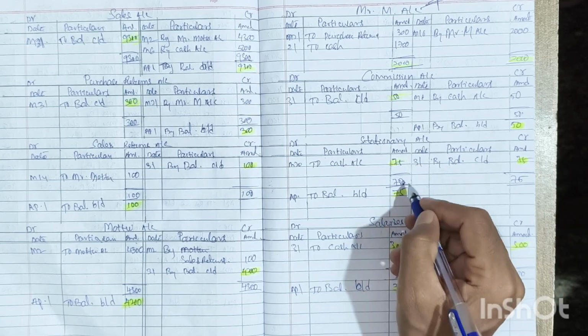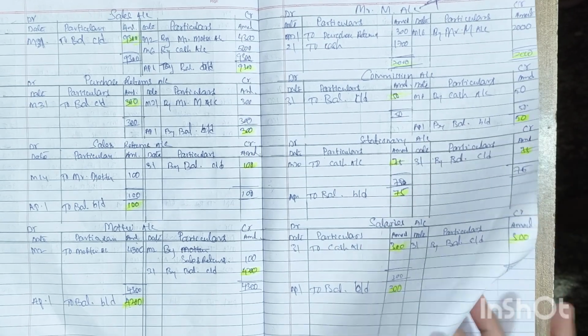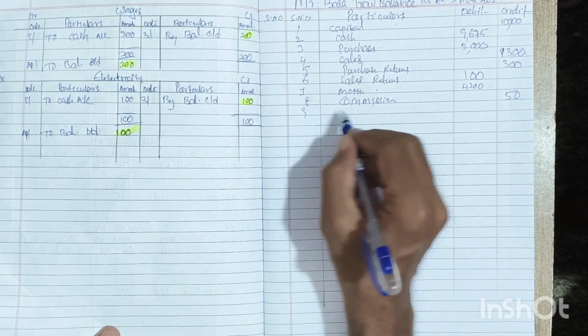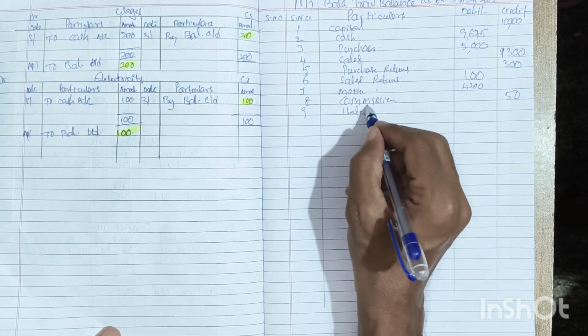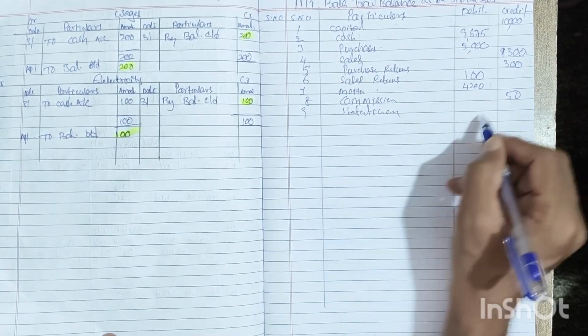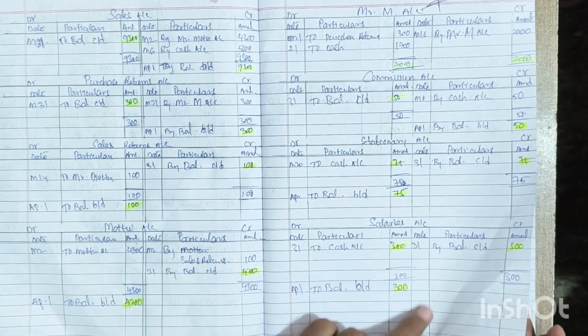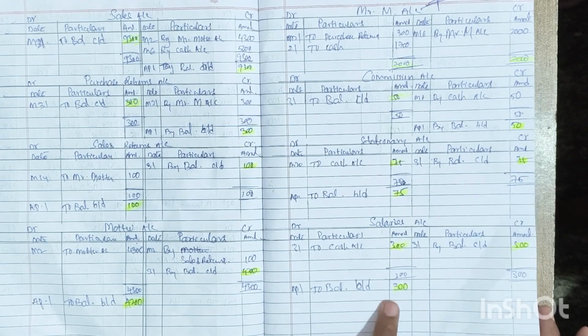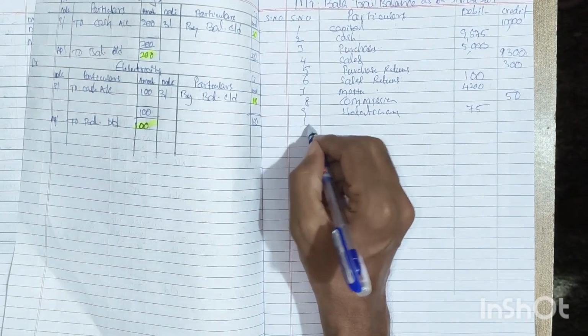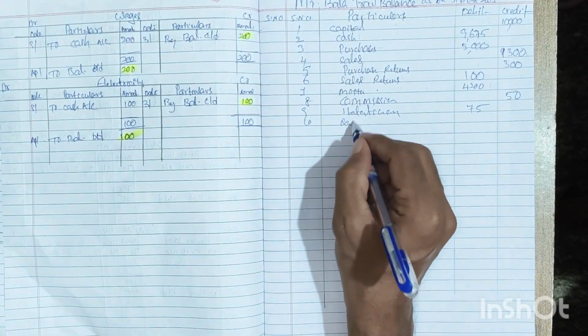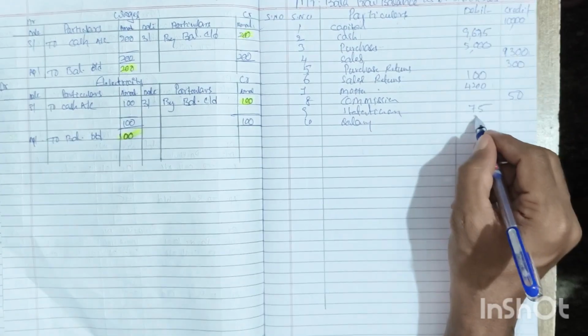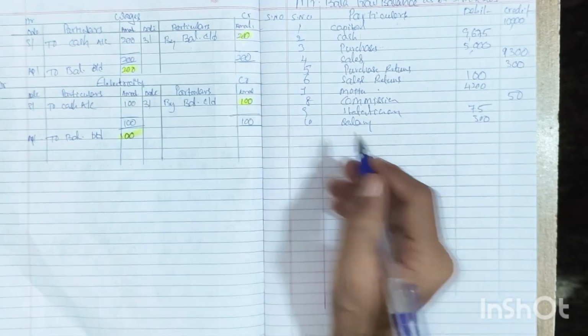Stationery expenses, debit balance, 75. Salary is 300.